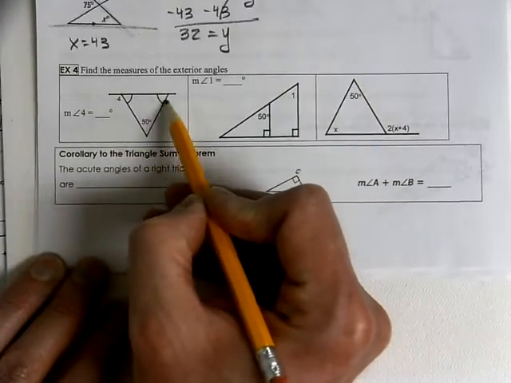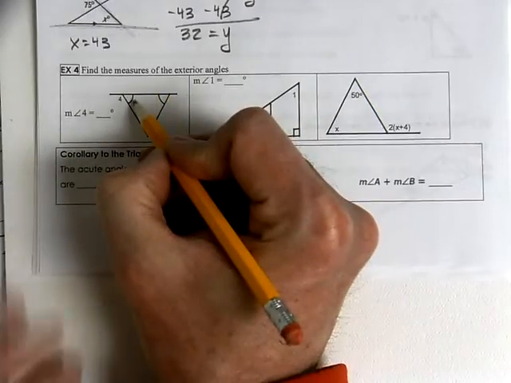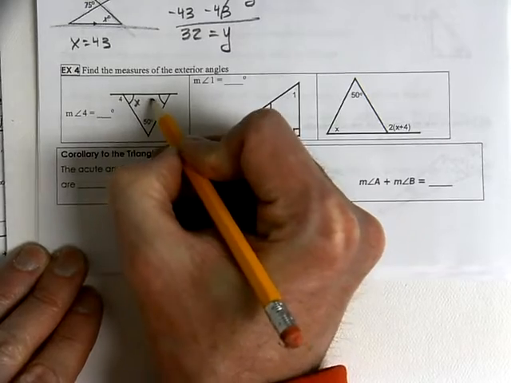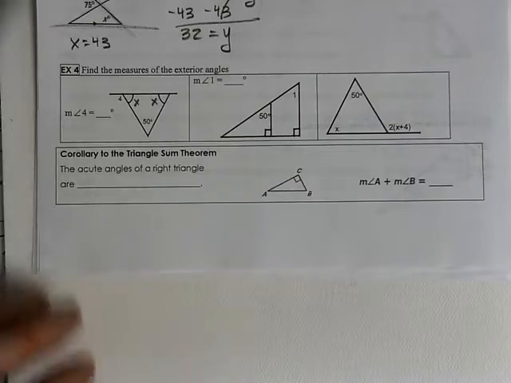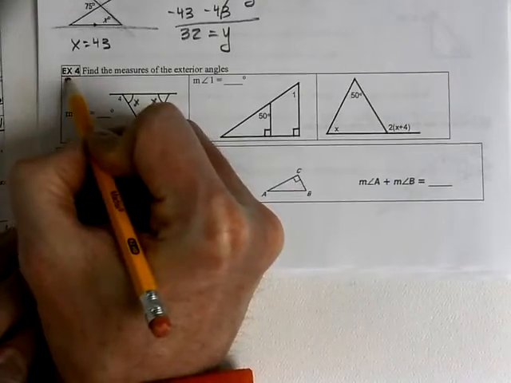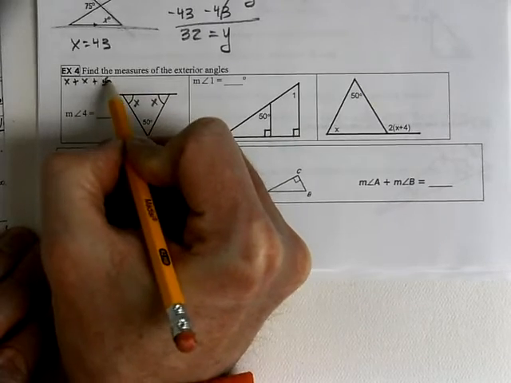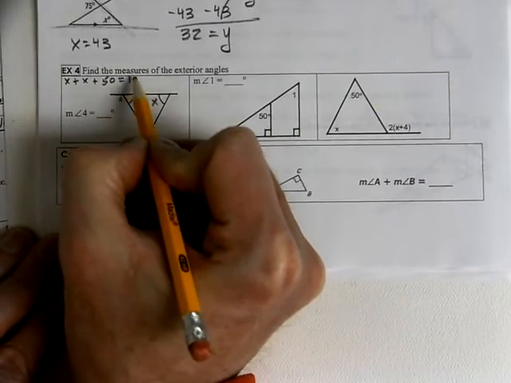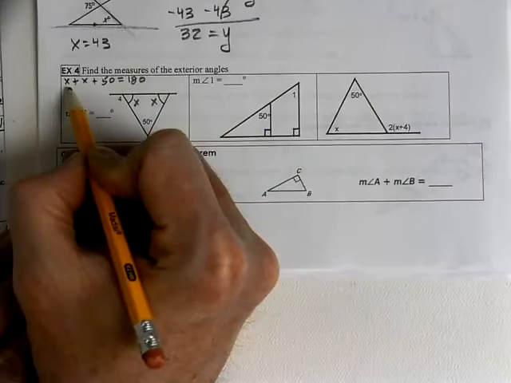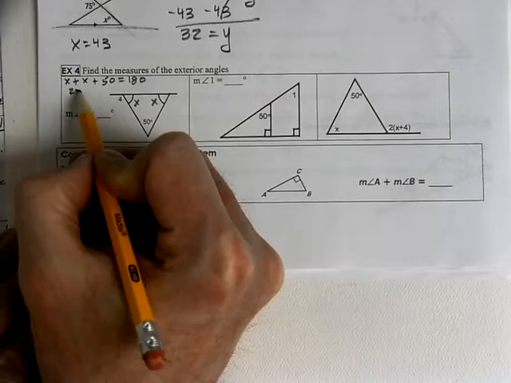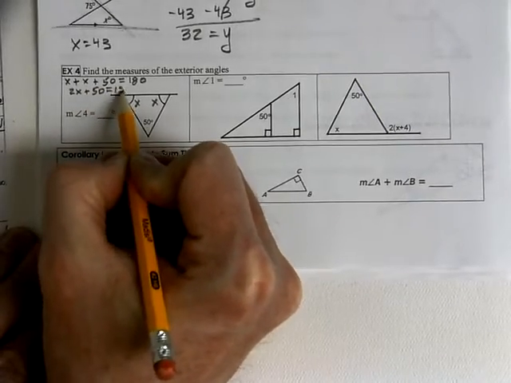We see that we have tick marks inside of this triangle. These tick marks are telling us that those angles have to be the exact same size. So I know that I have x plus the 50 that are adding all together to equal 180 degrees, which when I combine the x's together, I get 2x plus 50 that add together to be 180.